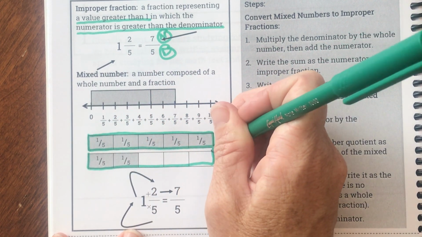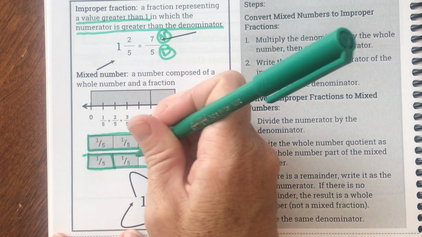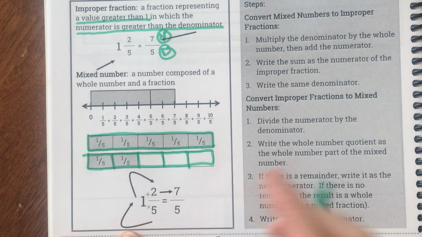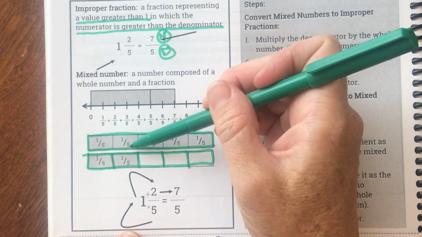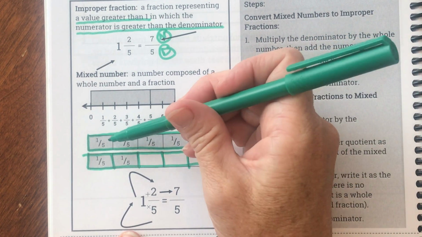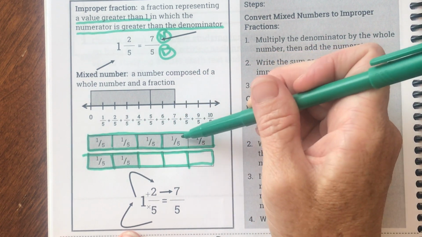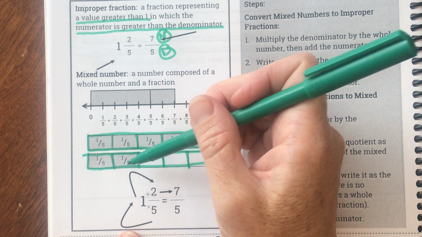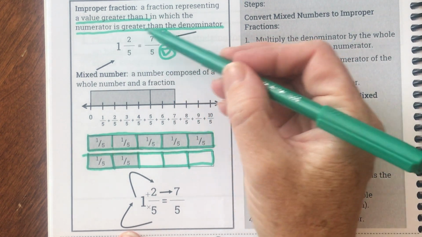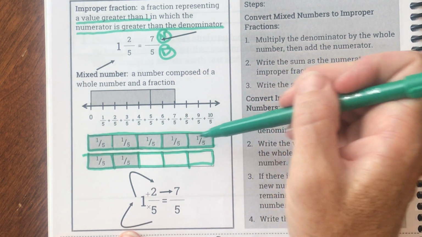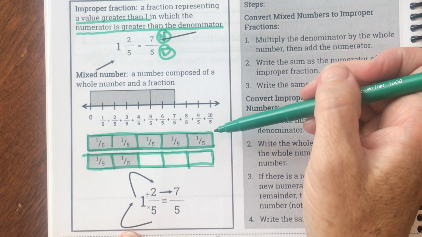So I had it cut into 5, and I only have 2 of them. Well, what they did with my 1 whole is they also cut it into 5 pieces just to see how they are equivalent. So I have 1 whole and I have 2/5, which is here. And that's equal to 7/5 when I also cut up the 1 whole into slices.